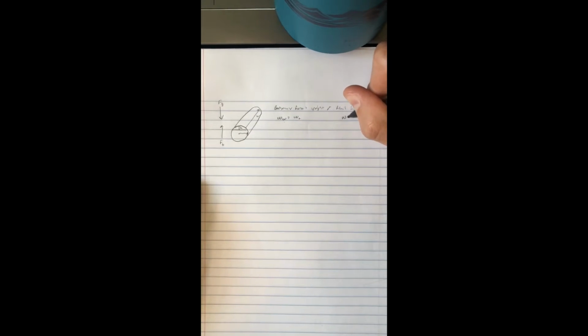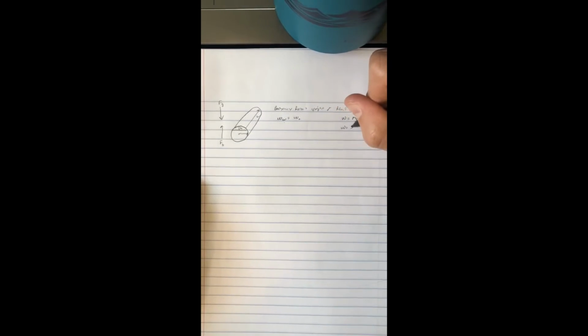The weight is equal to mass times gravity. Density is equal to mass over volume. So we can get weight is equal to density times volume times gravity. Volume is equal to area times length. So we get weight is equal to density times area times length times gravity.